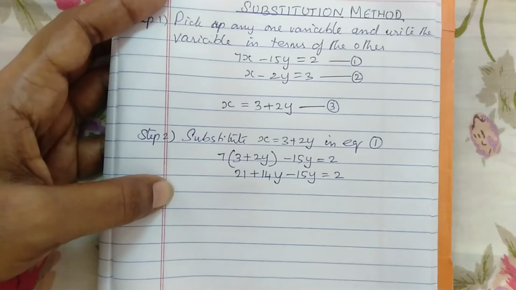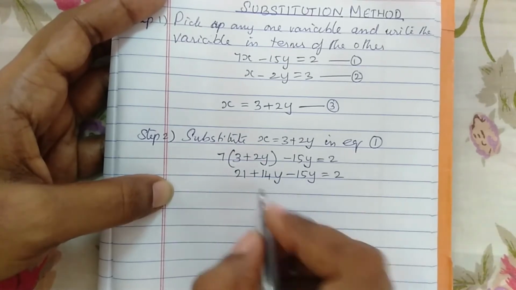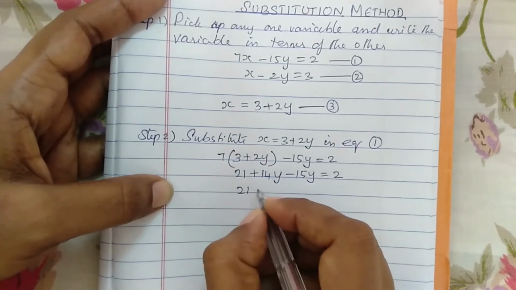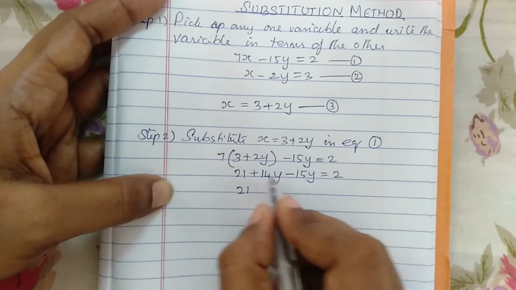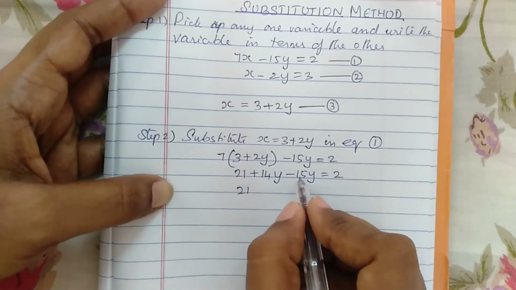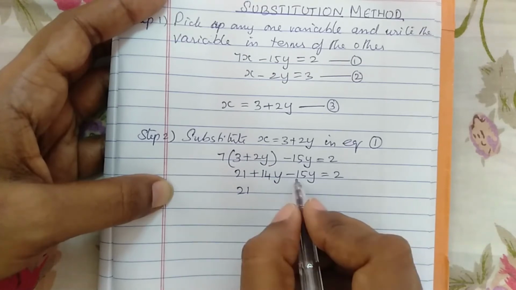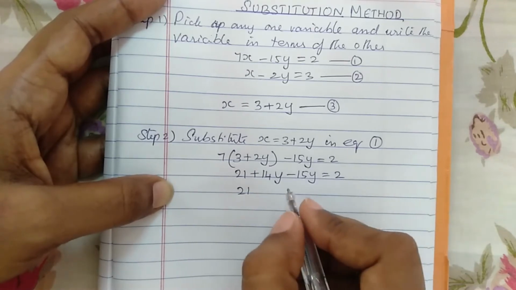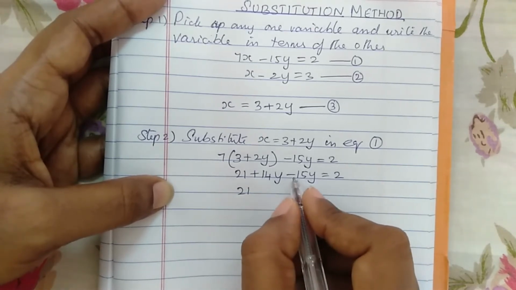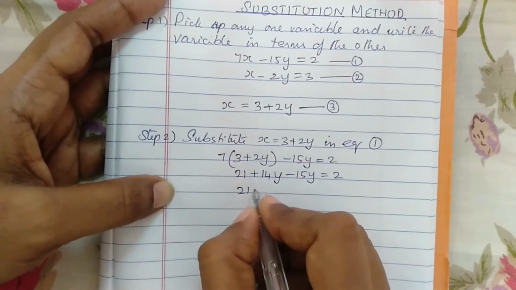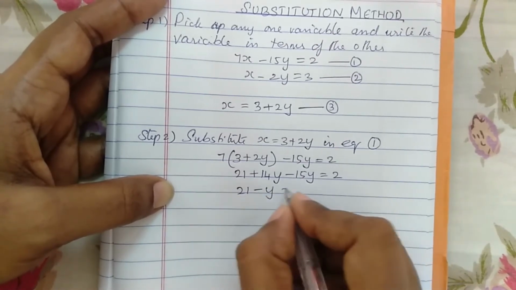Okay, now here let's solve this part. So 21, so here plus 14y and minus 15y, you have to plus and minus, and so minus means 1y, right? So you have y, but you have to take the sign of the larger number. So 21 minus y is equal to 2.